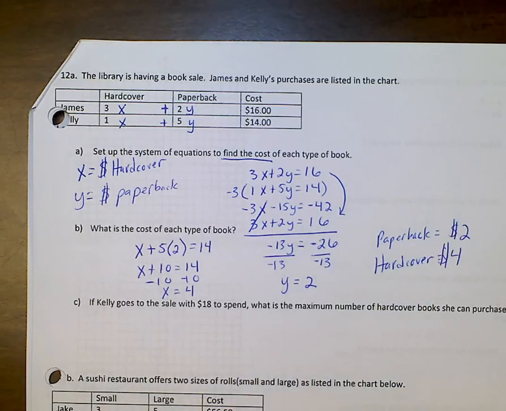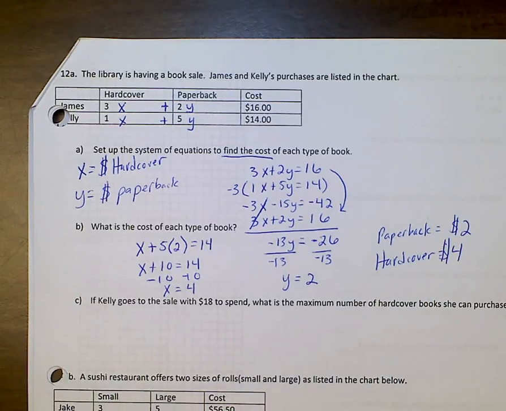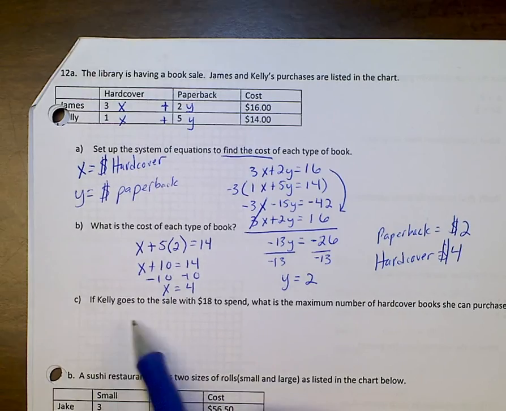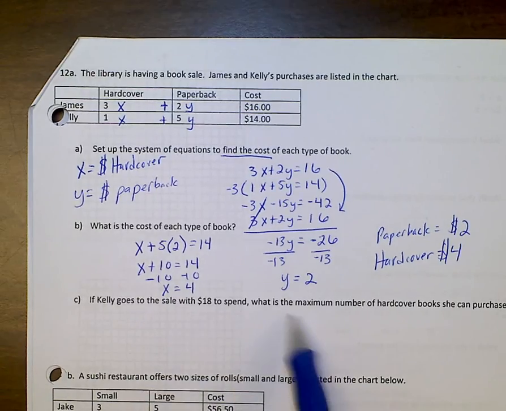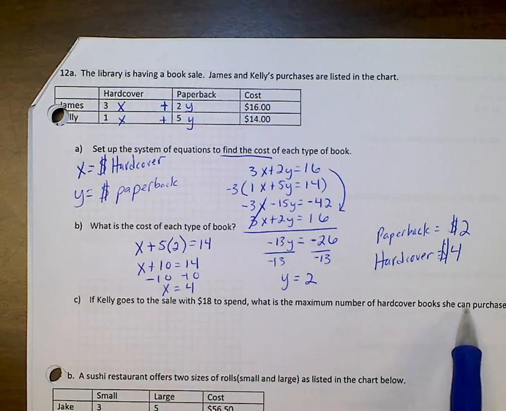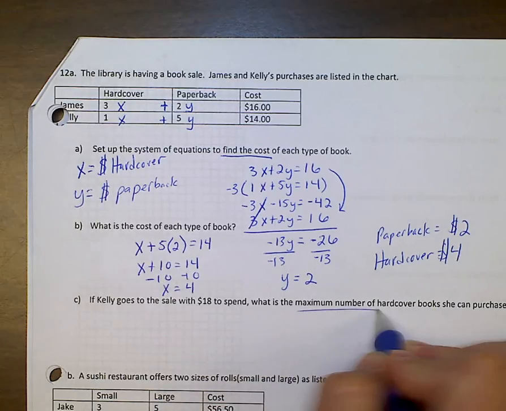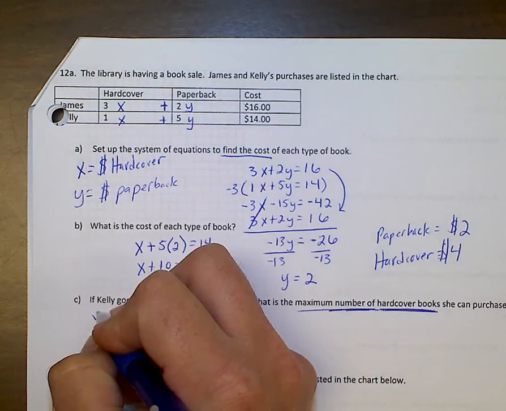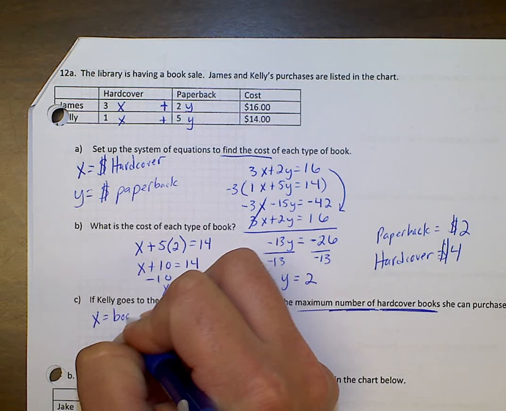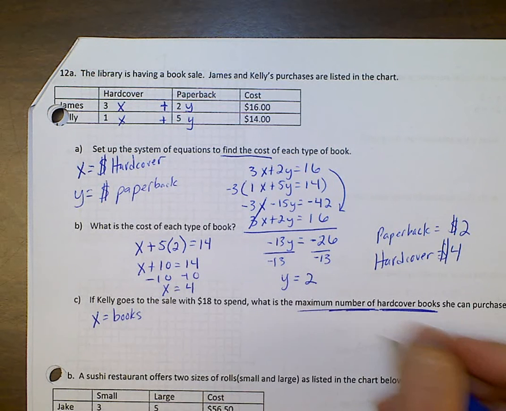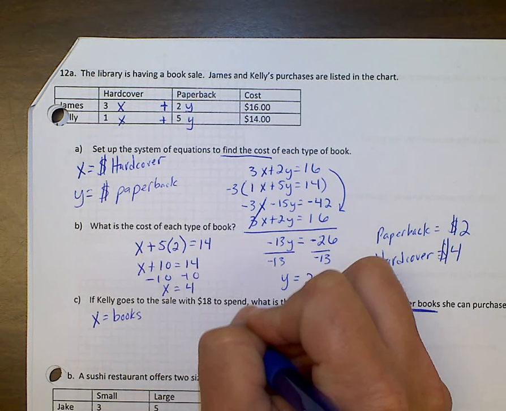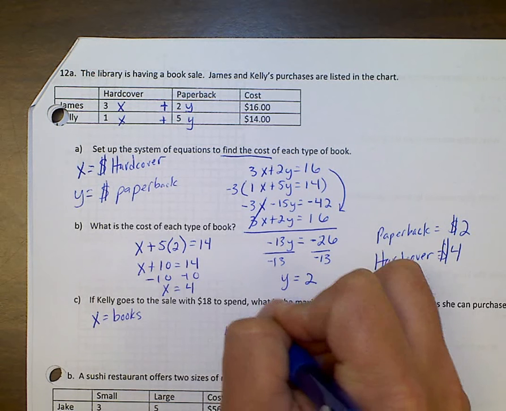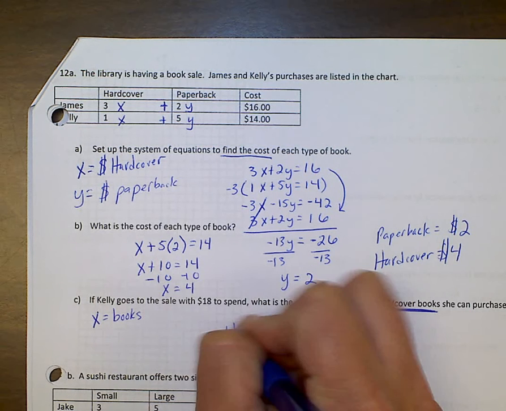Alright, so C says if Kelly goes to the sale with $18 to spend, what is the maximum number of hardcover books that she can purchase? So we want to know the maximum number of books. For my equation, x is going to equal books, and I know that those books are $4 each. So 4x equals 18. I'm going to divide each side by 4.